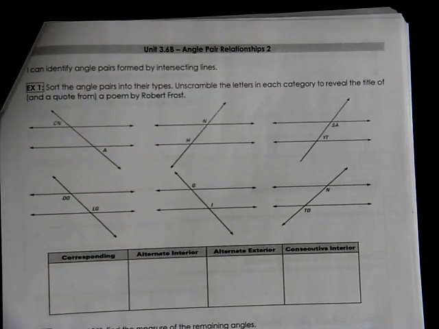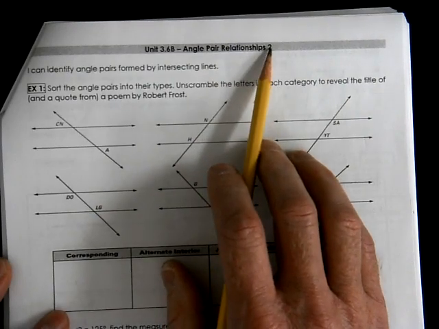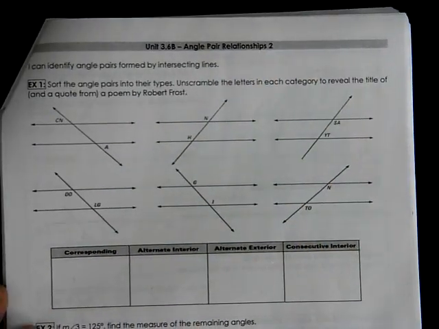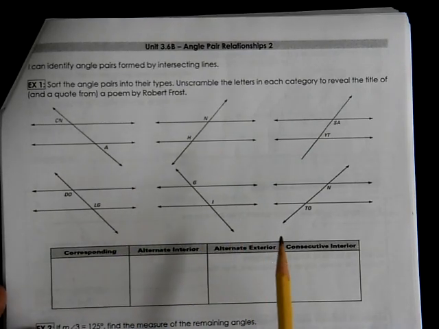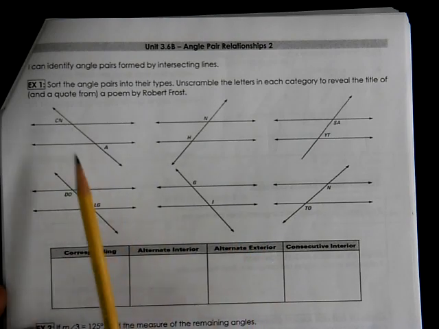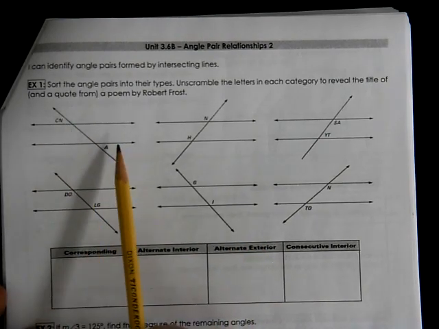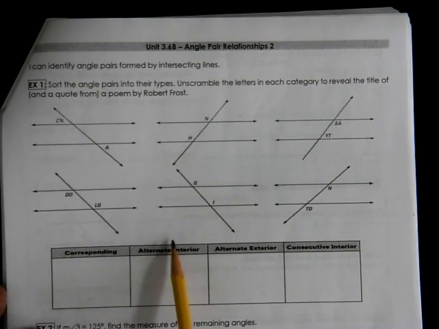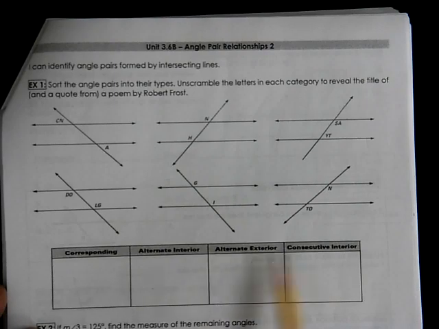This is Geometry 3.6b, Angle Pair Relationships, day number 2. What we're looking at are corresponding, alternate interior, alternate exterior, and consecutive interior angles. So you're going to look at the placement of these letters, and which type of angle are they representing? You put those letters into the boxes.